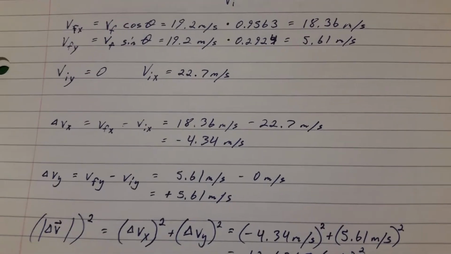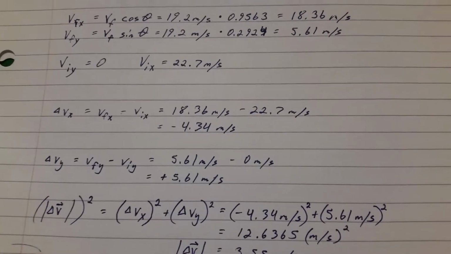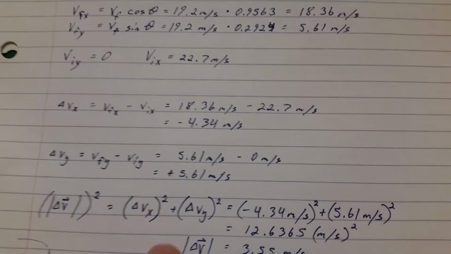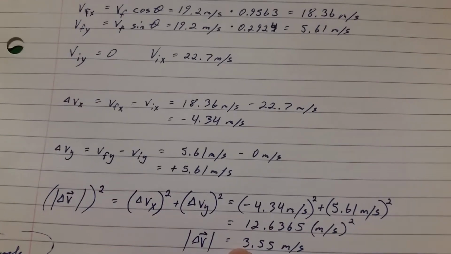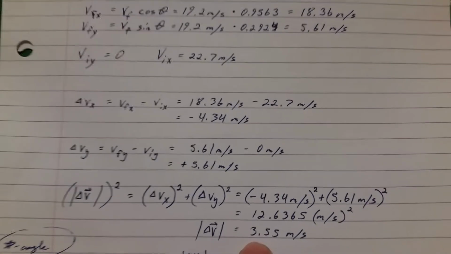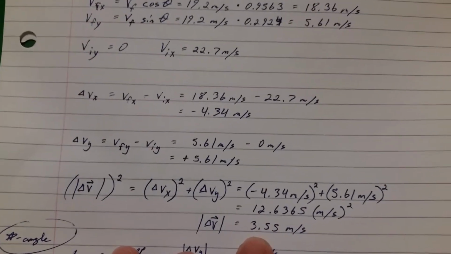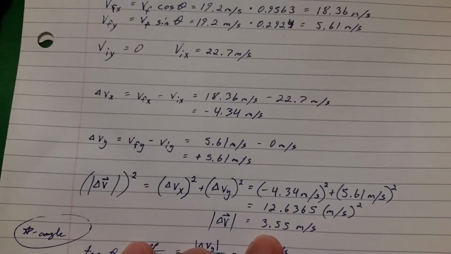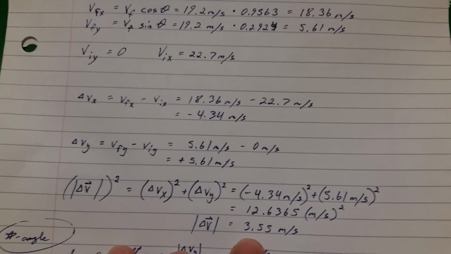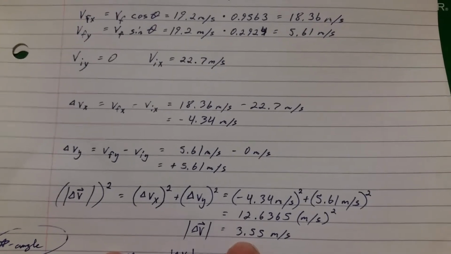So then we need to find the magnitude of the velocity. Do that with the Pythagorean theorem, as you can see, and that comes to the magnitude of the change in velocity, which is 3.55 meters per second.